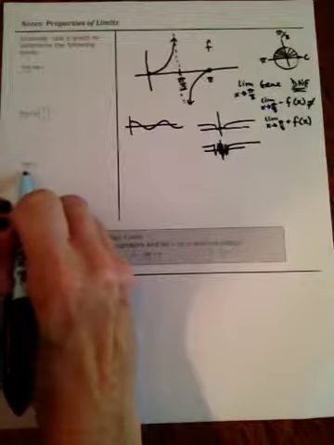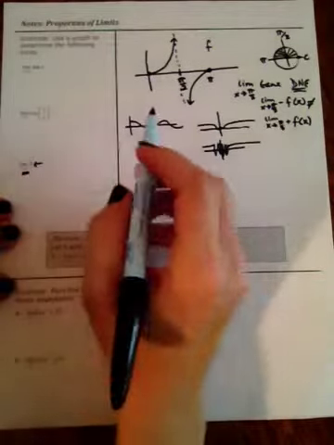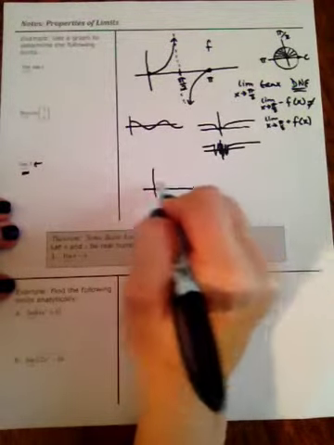Something much simpler, the limit as x approaches 2 of 3. So we would graph y equals 3.